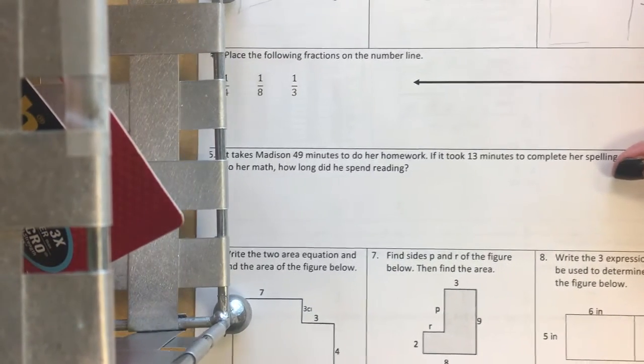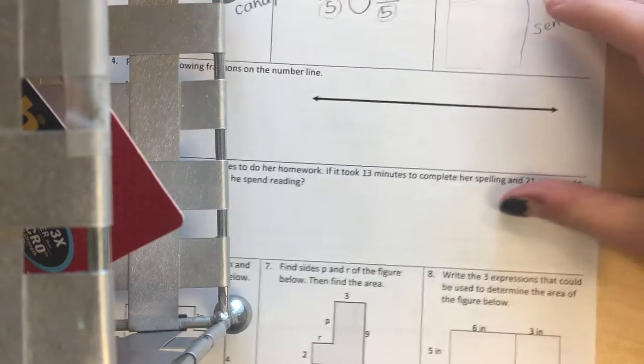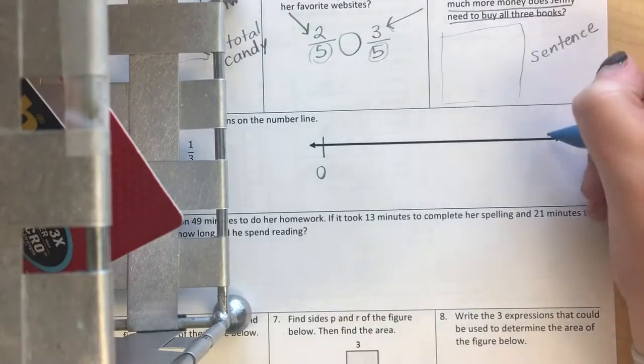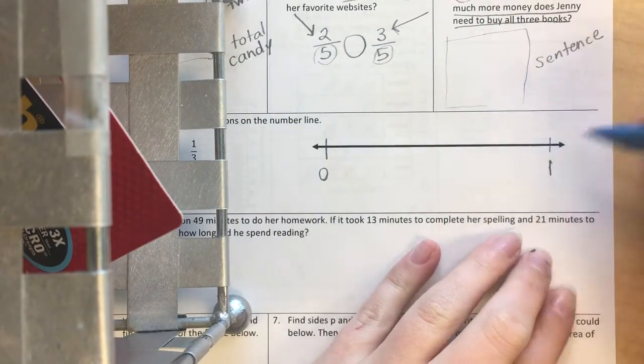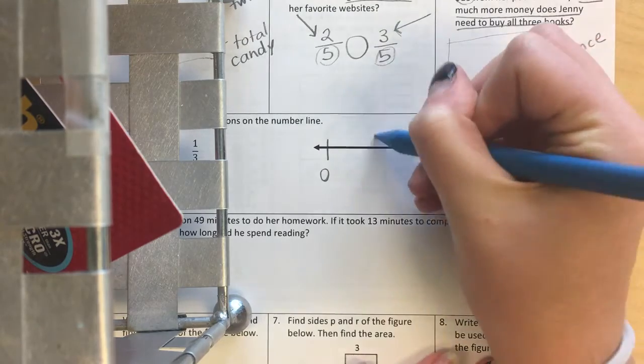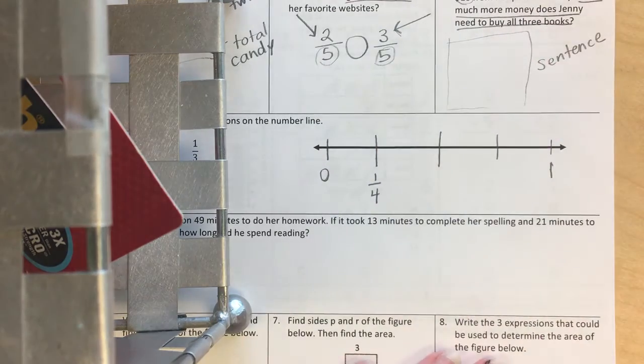For number 4, we're putting these 3 fractions on a number line. So my first fraction is 1/4. Because the denominator is 4, I know I need to cut this number line into 4 parts. And then I'll know my 1/4 is right here.